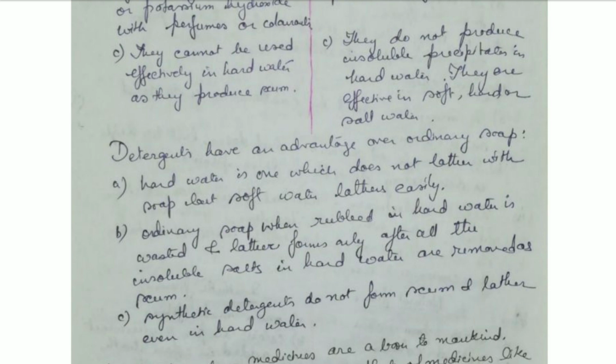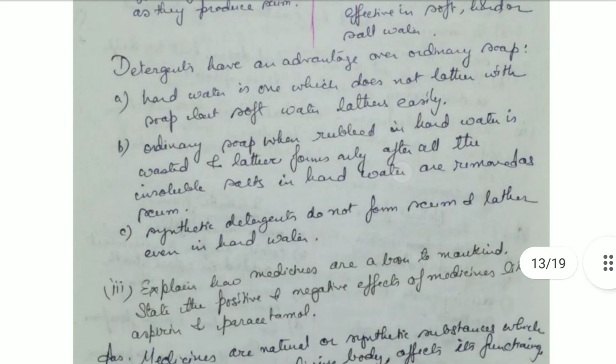Ordinary soap when rubbed in hard water is wasted, and lather forms only after all the insoluble salts of the hard water are used up and removed as scum. Then only will it form lather with soap. Otherwise, detergents are more effective. Synthetic detergents do not form scum, and they lather even in hard water. That's why detergents have an advantage over ordinary soap.